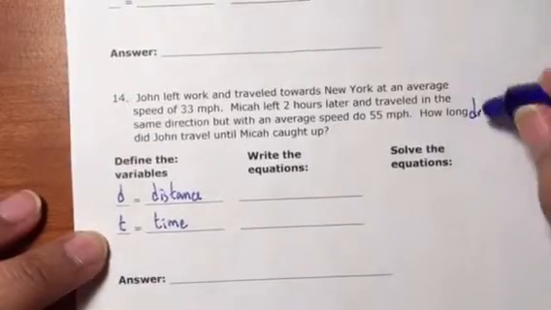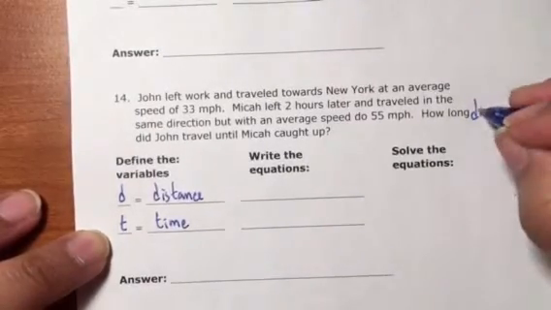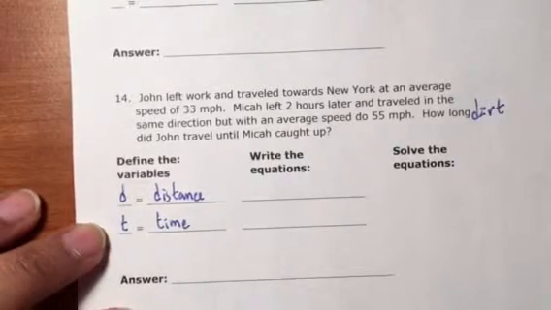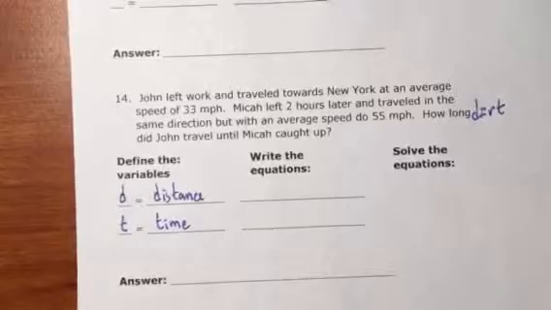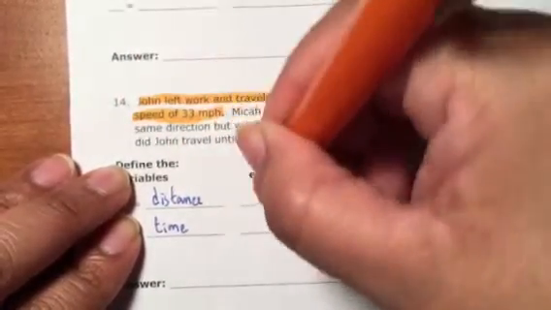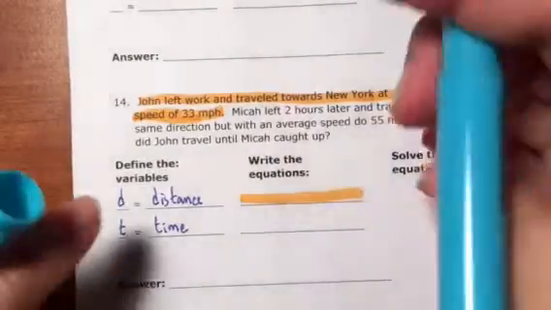And if you'll remember, we've written this out: distance equals rate times time. This is what we know about John, and then this is what we need to know about Micah.